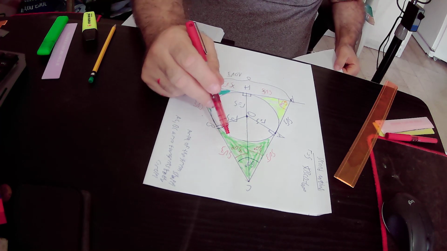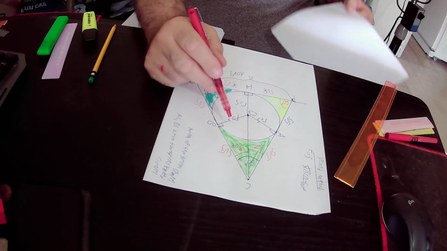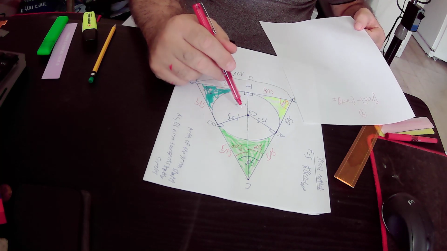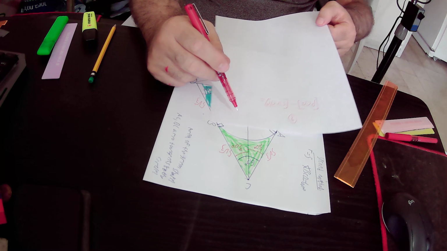And we defined the area of each shape as x. So the area of the triangle PCQ minus the area of the circle will be equal to 3x.